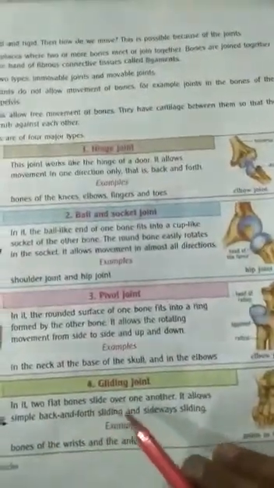Okay, the next topic is gliding joint. In it, two flat bones slide over one another. You can see over here, children, very clearly in the picture. Two flat bones are provided and it allows simple back and forth sliding and sideways sliding. The example of gliding joint is the bones of the wrist and the ankles.